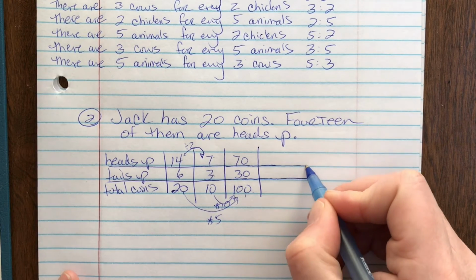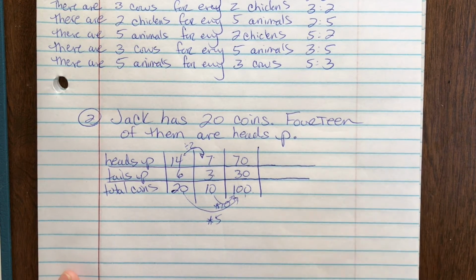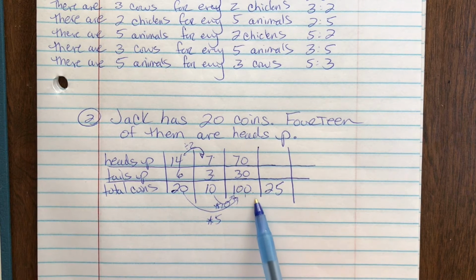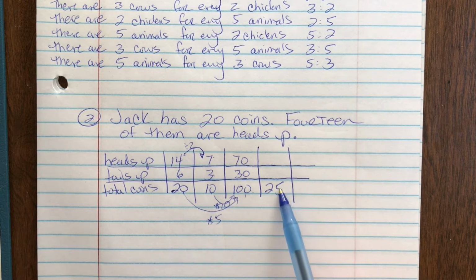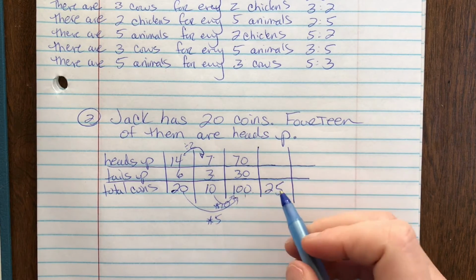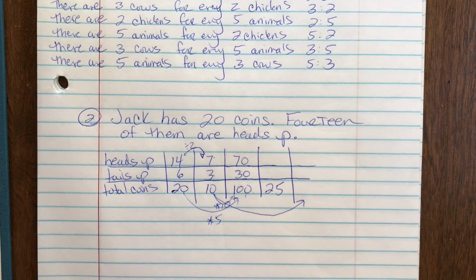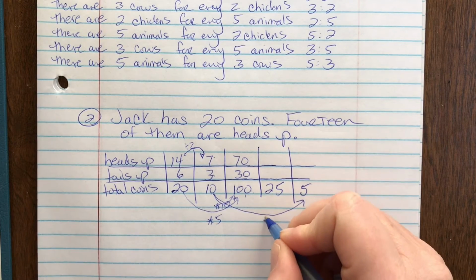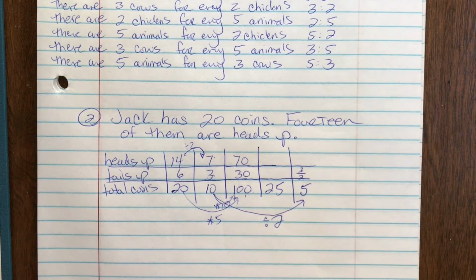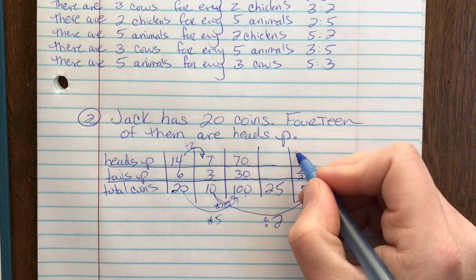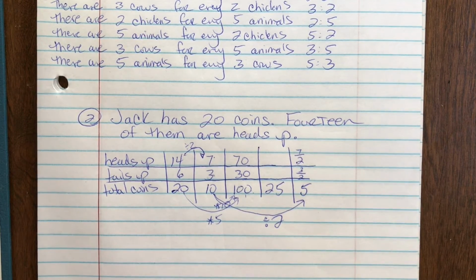Things can get more complicated. I could say, well, what if I had 25 coins? That's a little more complicated for me. Looking back, I could divide 100 by 4. I could divide 10 by 2 and then multiply by 5. I might do that. 10 divided by 2 is 5. 3 divided by 2, I'm just going to leave that as a fraction of 3 halves. And 7 divided by 2, I'm going to leave that as 7 halves for now.